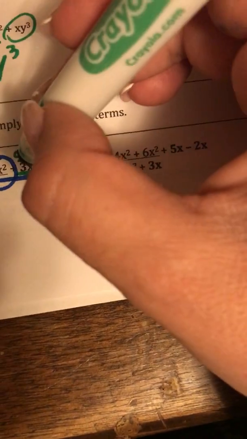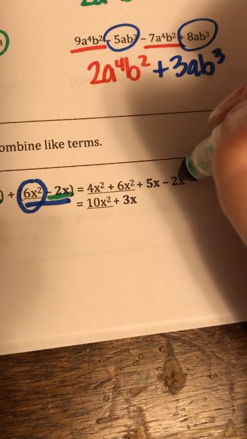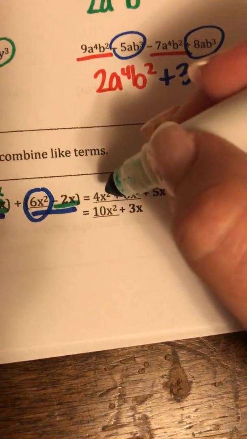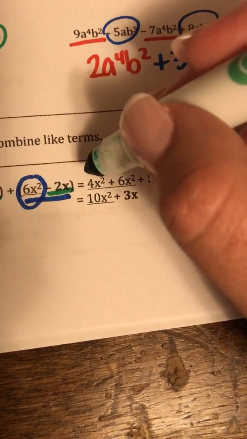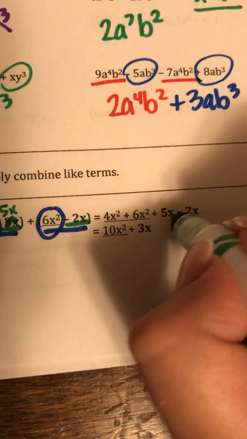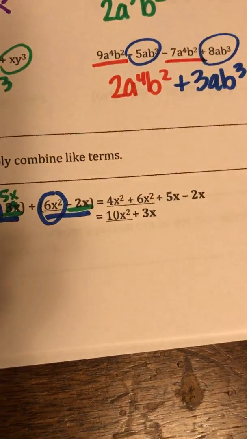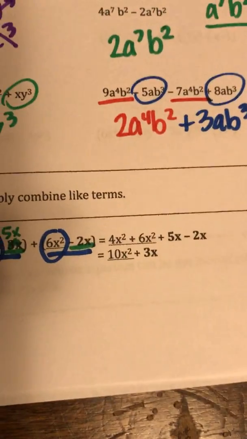Whoops, this should have been 5x, I'm sorry. So then we can combine the x squareds to be 10x squared, and we can combine the x's to be a positive 3x. Okay?